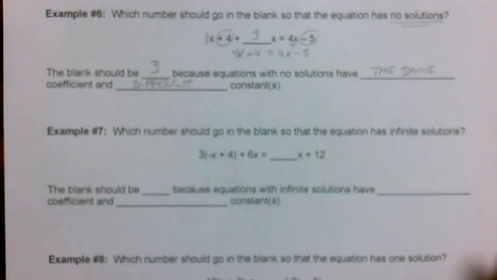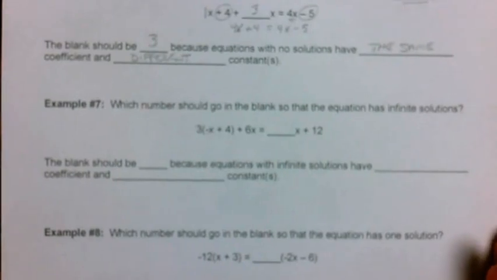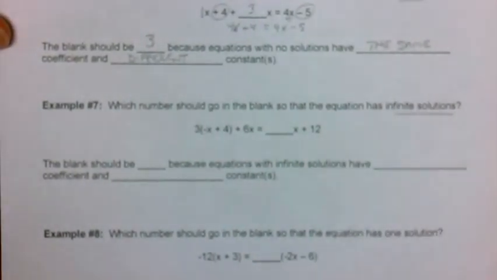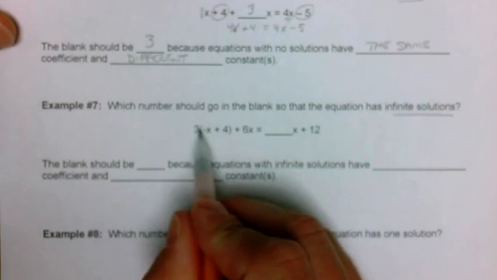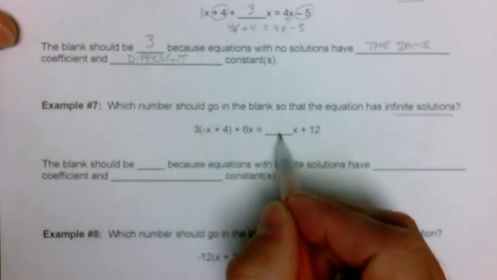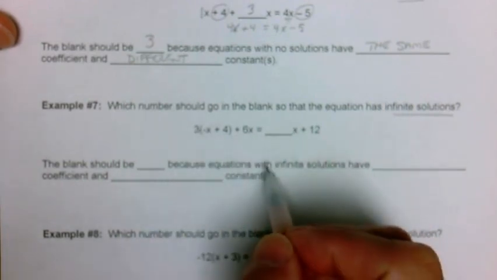Looking at example number 7, which number needs to go in the blank so that this equation is going to have infinite solutions? Infinite solutions are going to have the same variable, the same coefficient, and the same constant. Looking at this left-hand side, I have some simplifying that I need to do to determine what this coefficient of x is going to have to be.